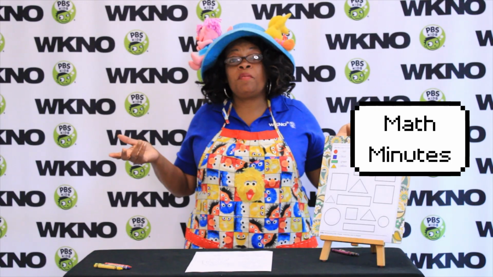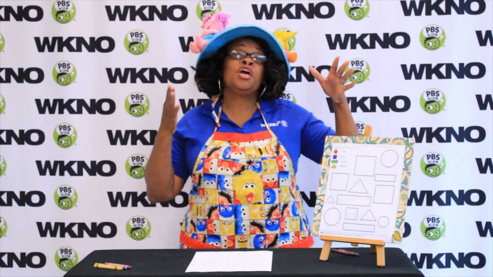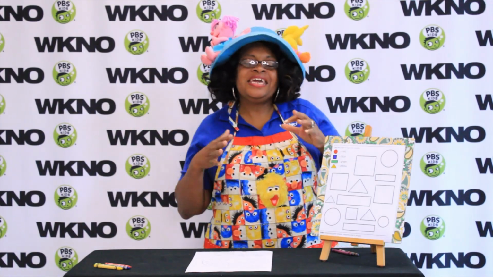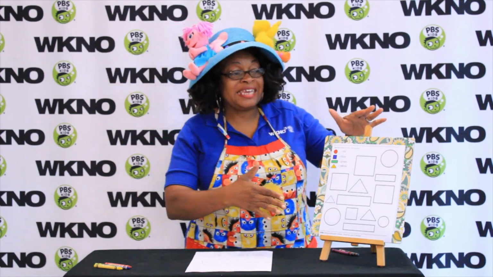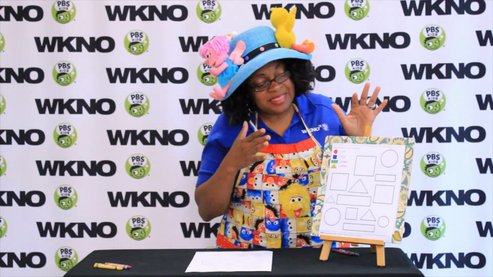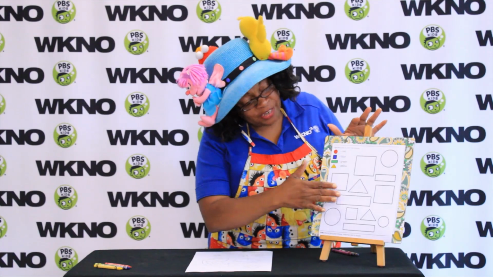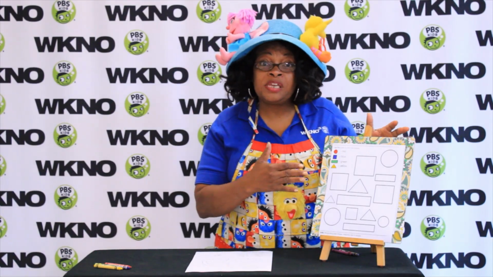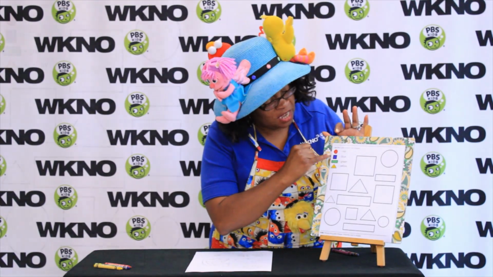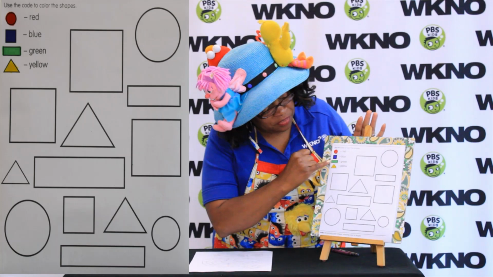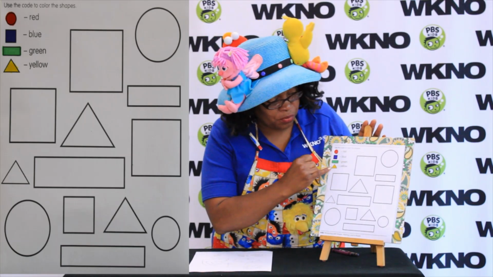Today we will learn about a math concept in 5 minutes or less. So we're going to talk about color coding. Now, when you do a color code, it's a system for displaying information by using color. Now, in this particular exercise, we're actually color coding by shapes. You see the circle, the square, the rectangle, and the triangle, right?